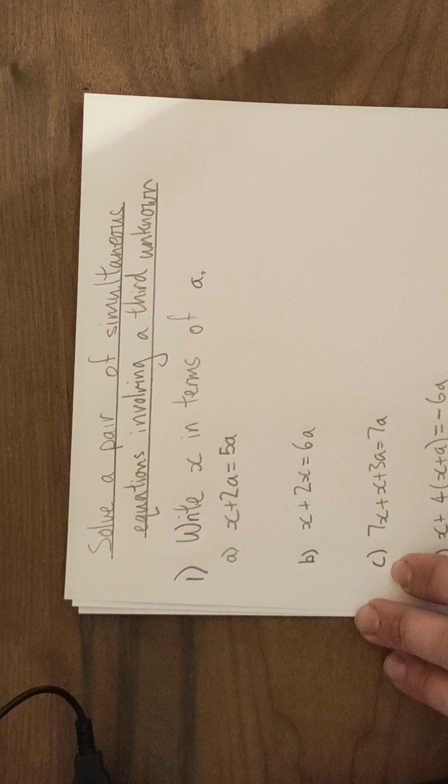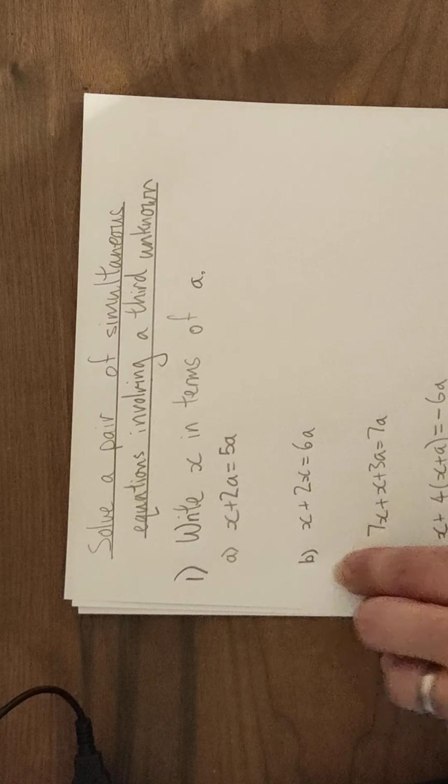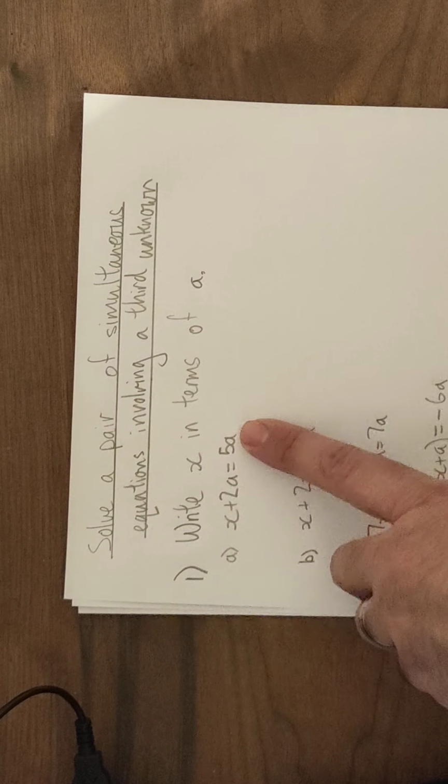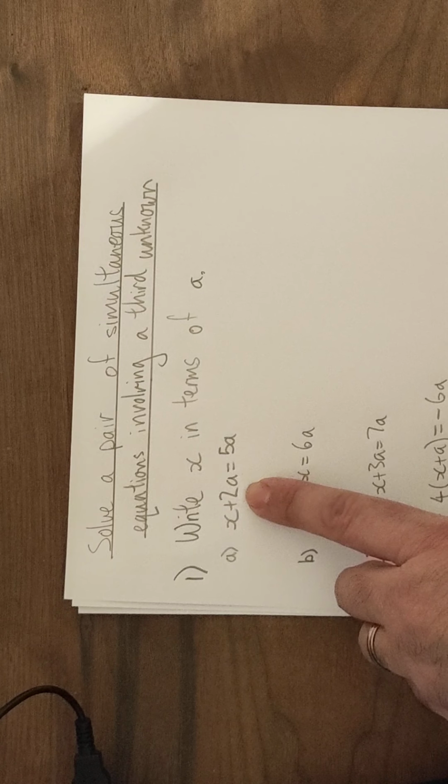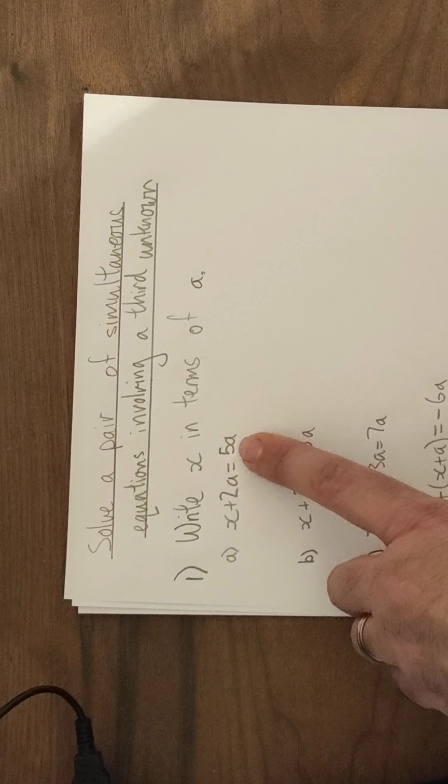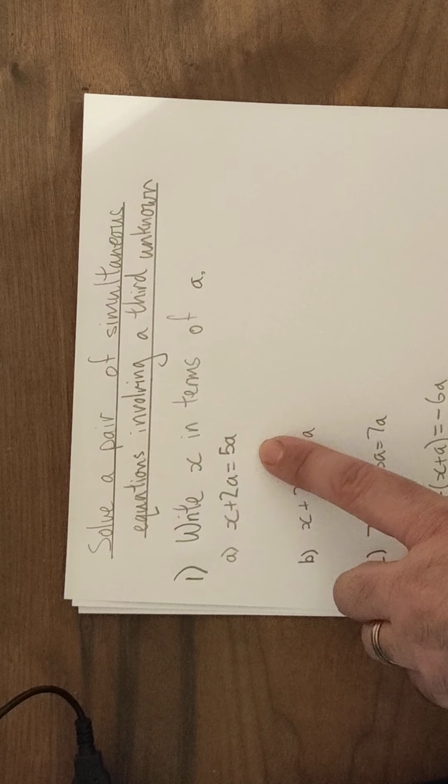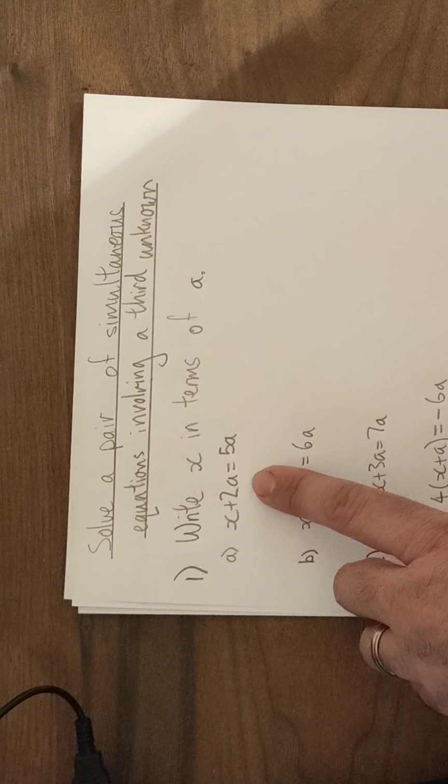Hello students, we're going to go over how to solve a pair of simultaneous equations involving a third unknown. Now this lesson begins with building up some of your skills, and we're going to start with writing x in terms of a. So here is our first equation, x plus 2a equals 5, and we want to write this with x in terms of a.